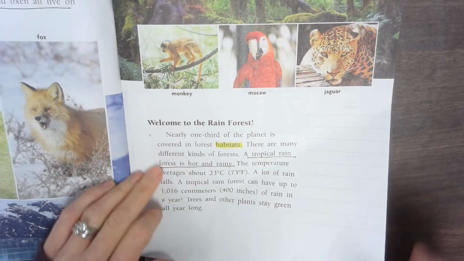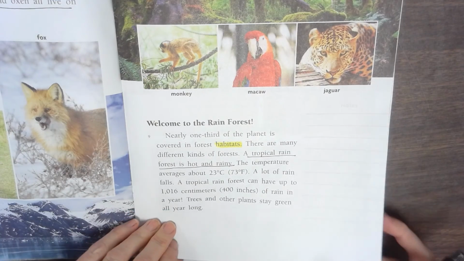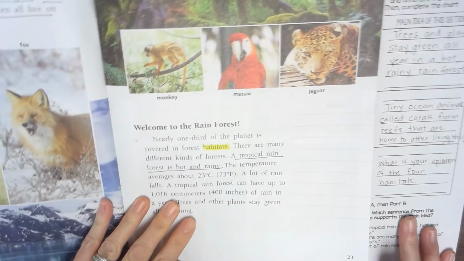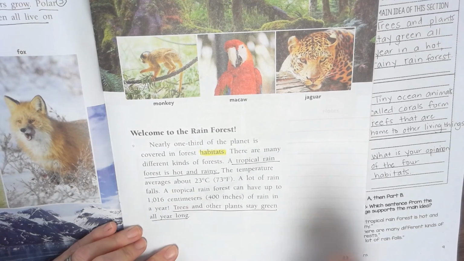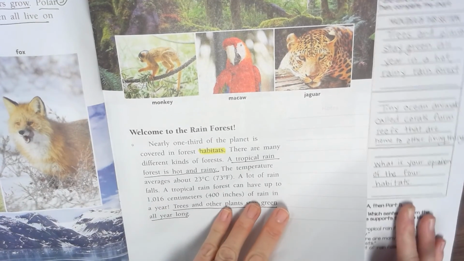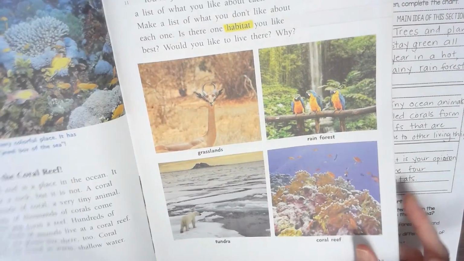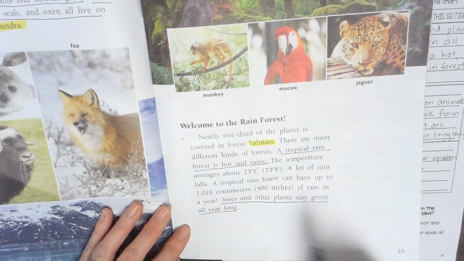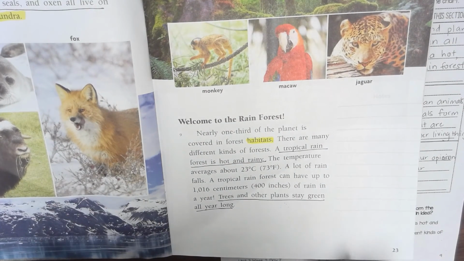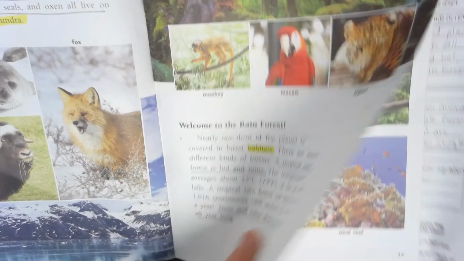Trees and other plants stay green all year long. I'm going to use that to help me later, because that was part of my main idea. And that was it. So maybe I just have 2 key details to help me support that main idea of this section. Let's look at the next 2.